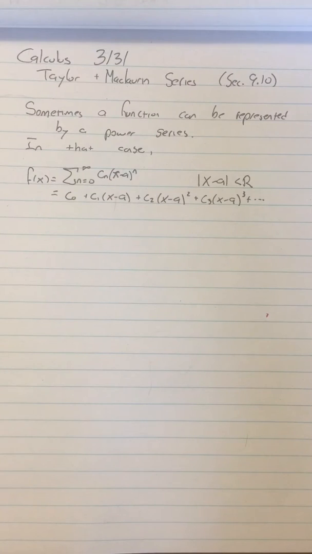And that radius of convergence might be 0, so there might not be a whole lot of convergence available. But we're going to see some series that have infinite radius of convergence and are therefore extremely useful.